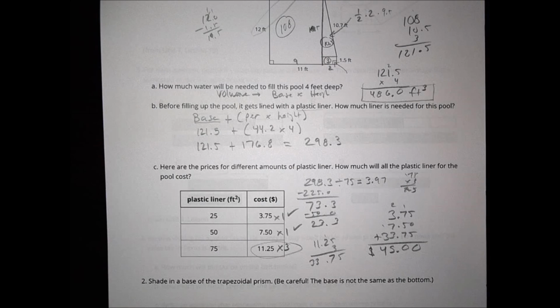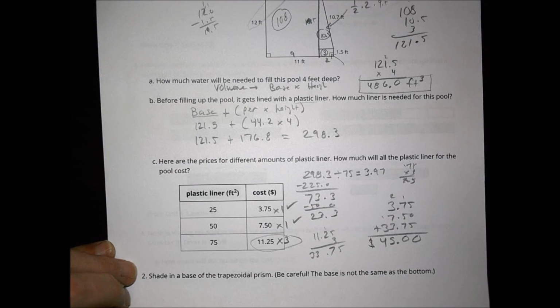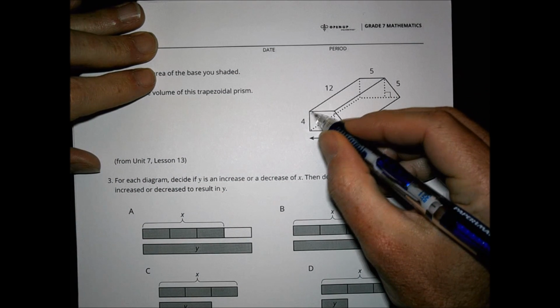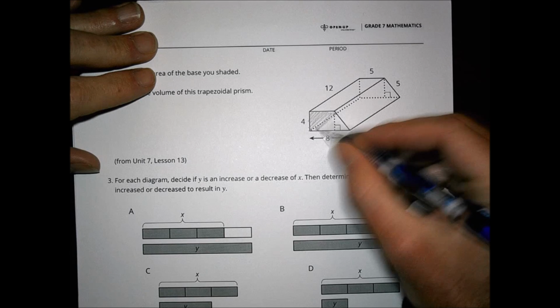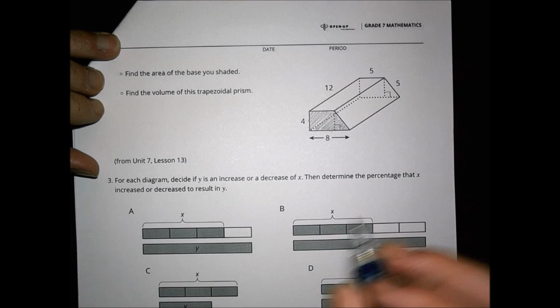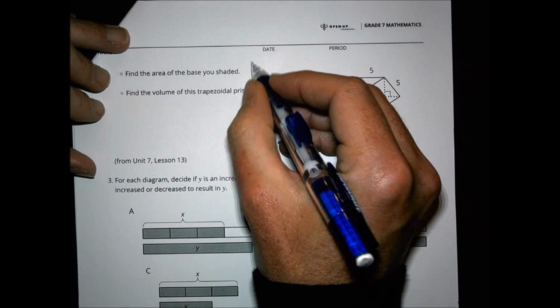Alright, shading the base of the trapezoid prism. Have the next page. Be careful, the base is not the same as the bottom. Sure. Okay, so let's take a look here. The base of this trapezoid prism is going to be right here. There's our base. Find the area of the base that you shaded. Sure. Well, the base is that shape that looks like this.